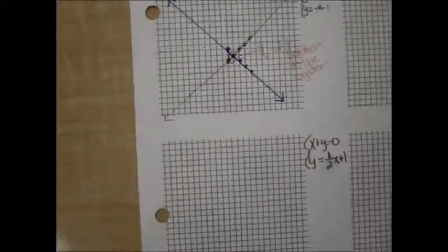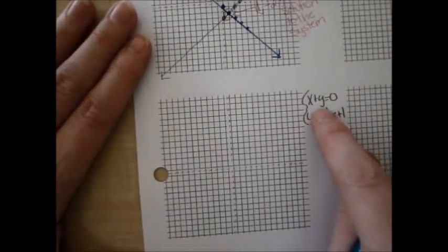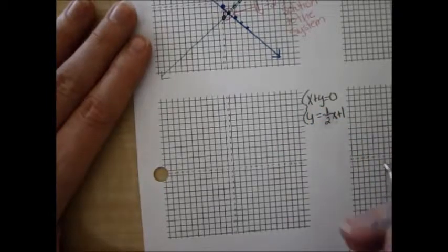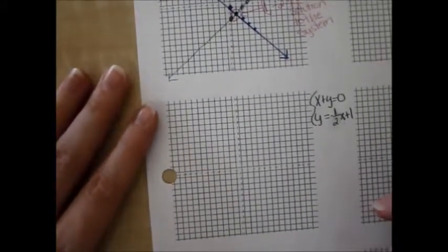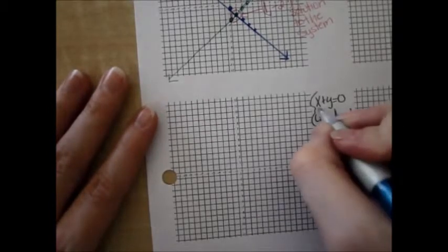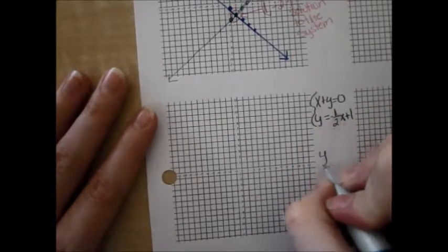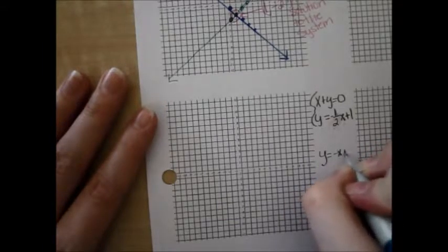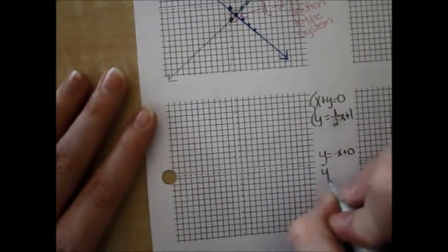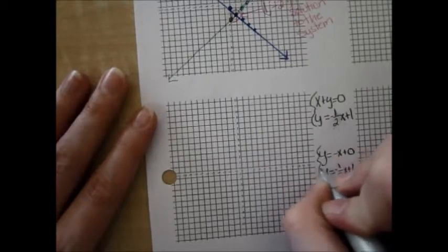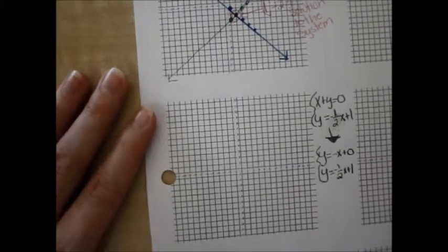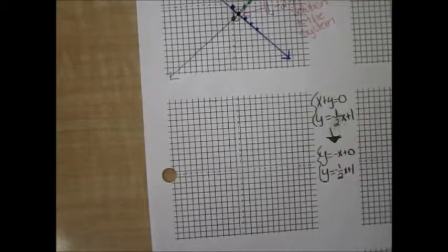Let's go back to our graph and let's graph these. So my first step is I've got to turn this first equation into y equals form. Y equals would need to have y by itself, so I'm going to subtract the x from both sides. When I do that, I end up with y equals negative x plus 0. My other one's already in y equals form, so I'm going to do y equals negative 1/2 x plus 1. Now they're both in y equals form, so I can graph them.